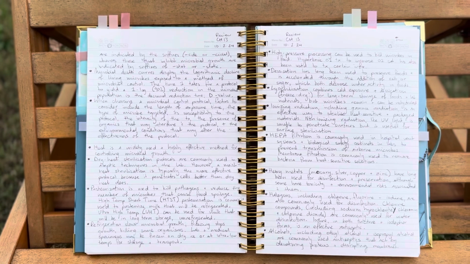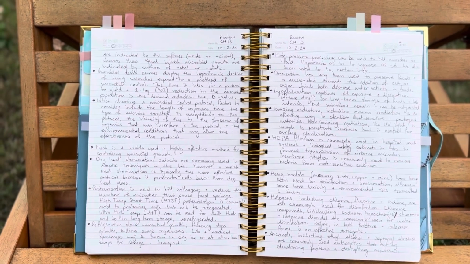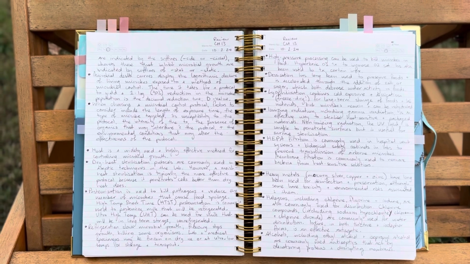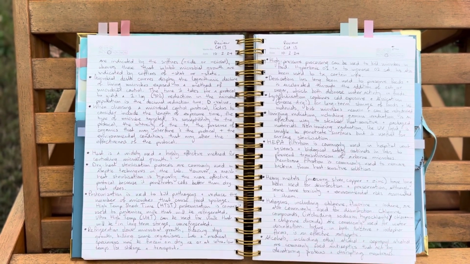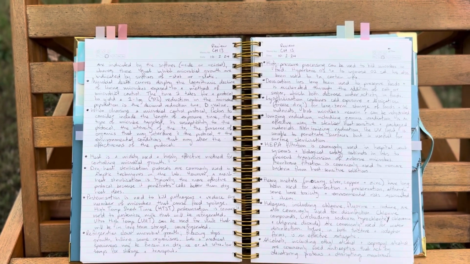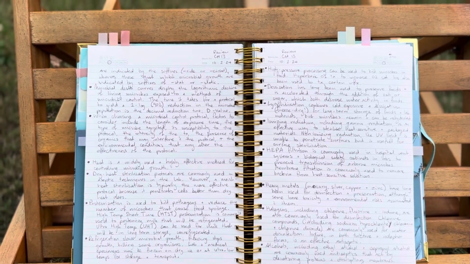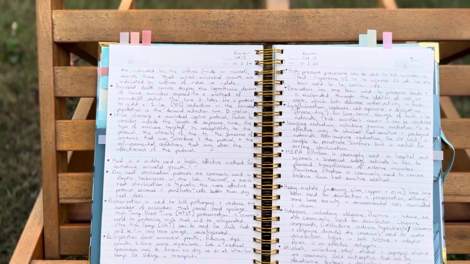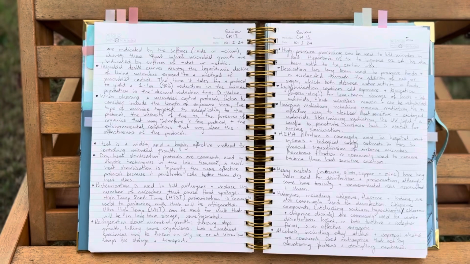Heat is a widely used and highly effective method for controlling microbial growth. Dry heat sterilization protocols are commonly used in aseptic techniques in the lab. However, moist heat sterilization is typically the more effective protocol because it penetrates cells better than dry heat does. Moist heat is better than dry heat.